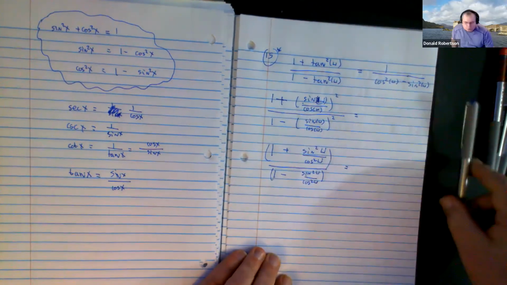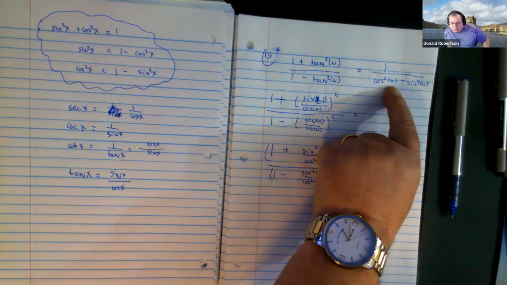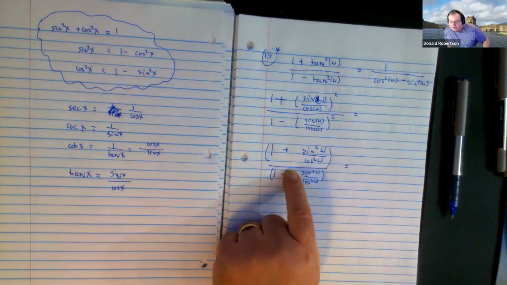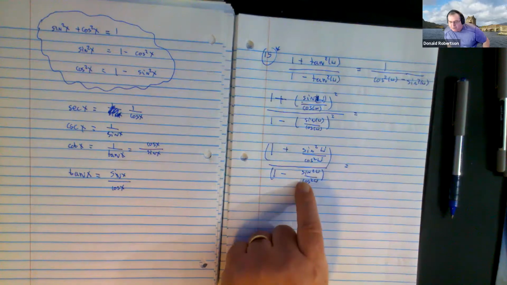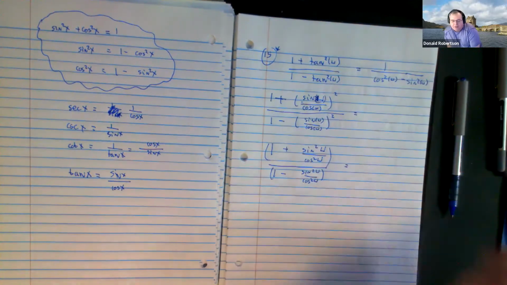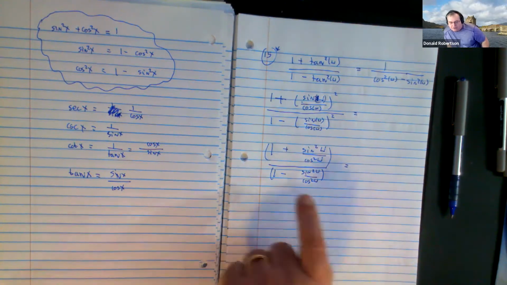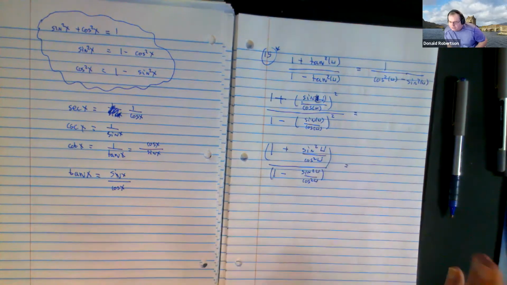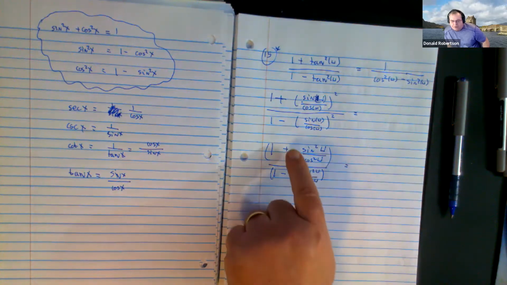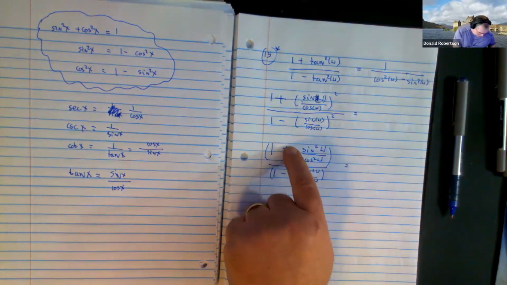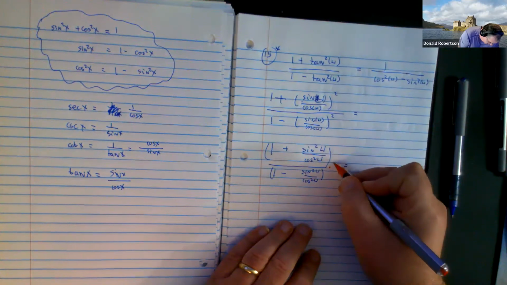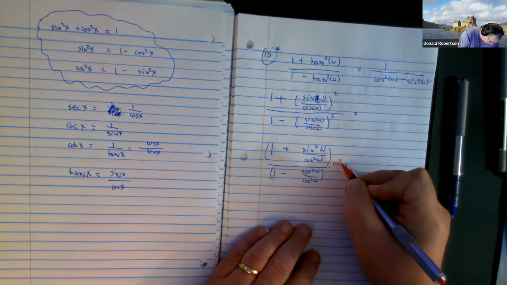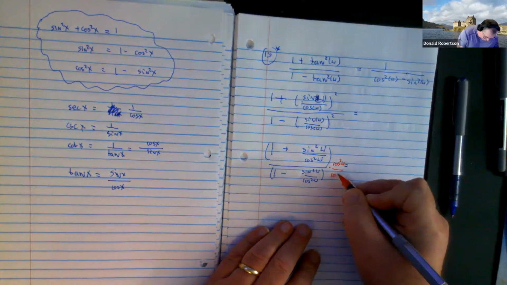Based on what the answer looks like, I don't think I'm very close to it right now. Would you agree there's a lot between getting from here to here? There's a lot happening, so I'm going to focus on one little problem at a time. I do not like fractions to have fractions in them. It's not a good thing to have. So I am going to change the way this fraction looks by multiplying by a special version of 1. And the special version of 1 I'm going to use is cos squared u over cos squared u.